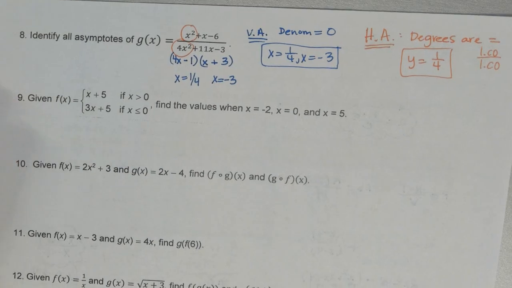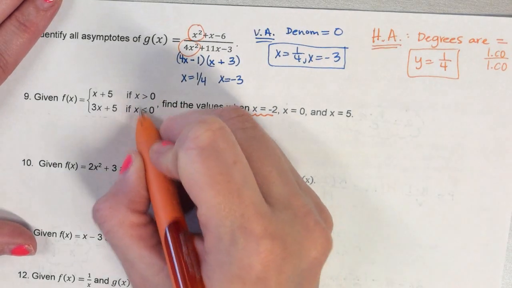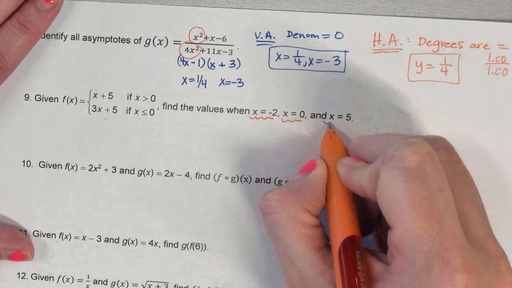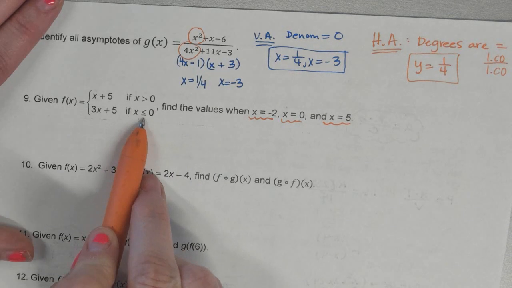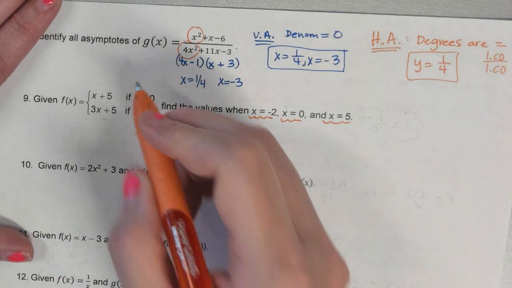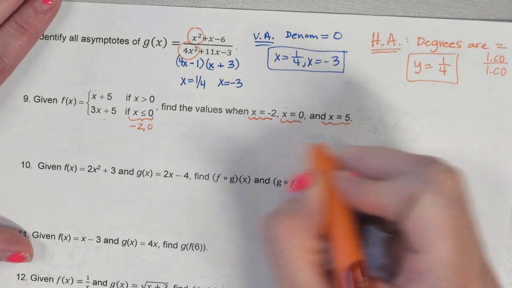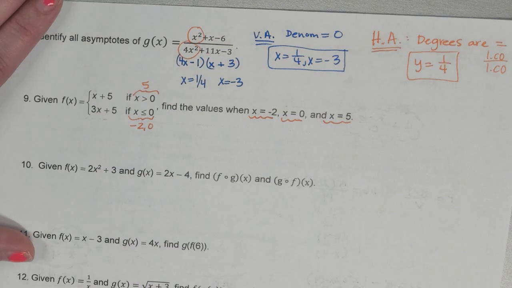Alright. And then for 9, when you are given a piecewise function, this we did in 6.3, you are going to have to figure out which one you plug it into for x equals negative 2, for x equals 0, and x equals 5. So you have to use these to help you. So if x is less than or equal to 0, you're using this function. This is where you're going to plug in negative 2 and 0. The 5, you have to use the top function because that's where x is greater than 0.